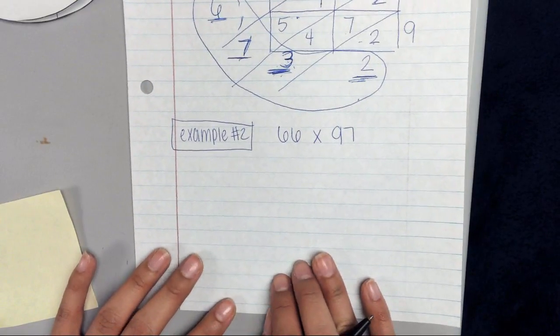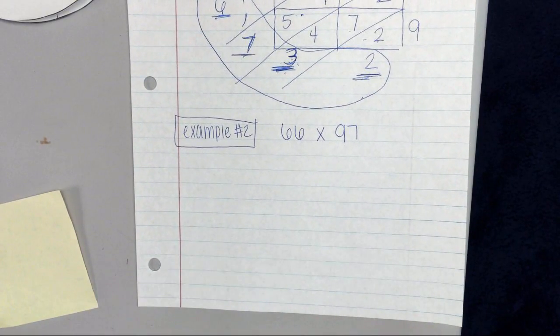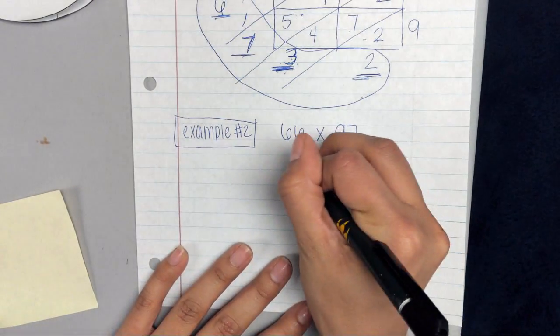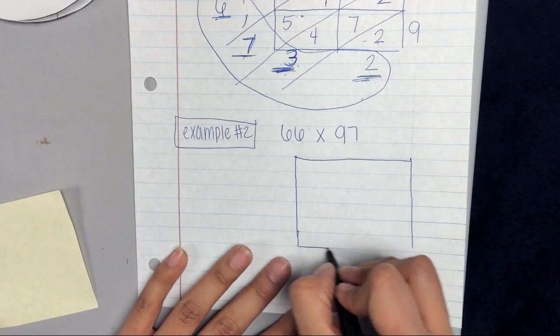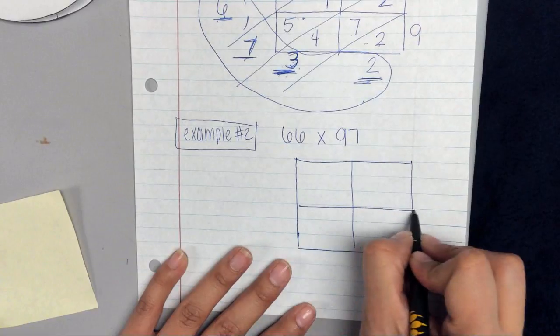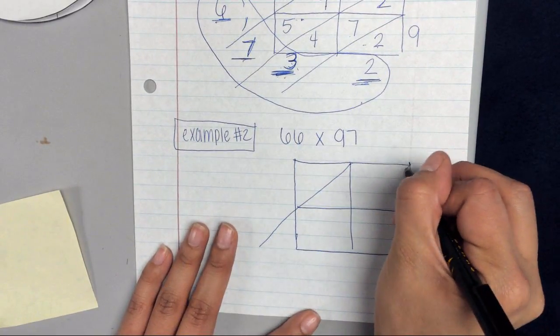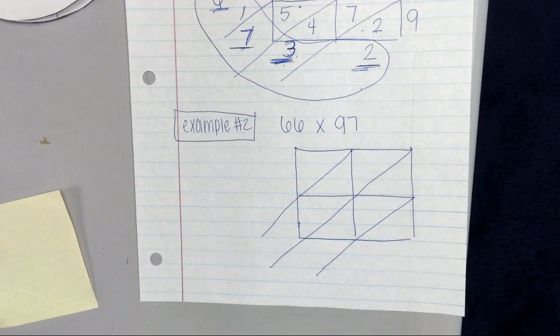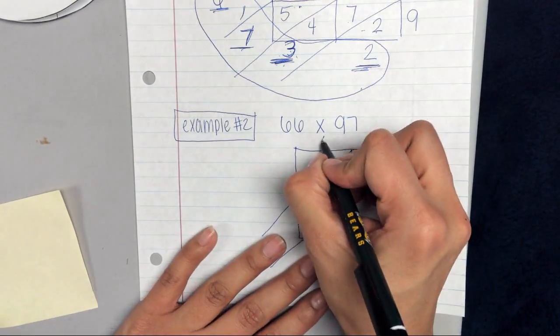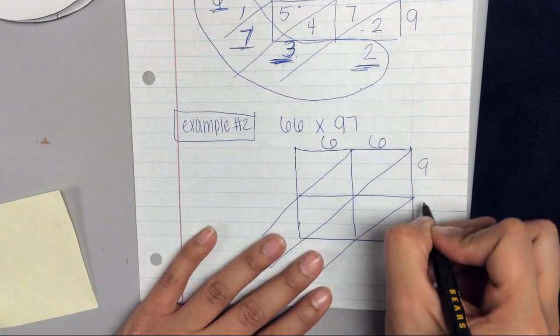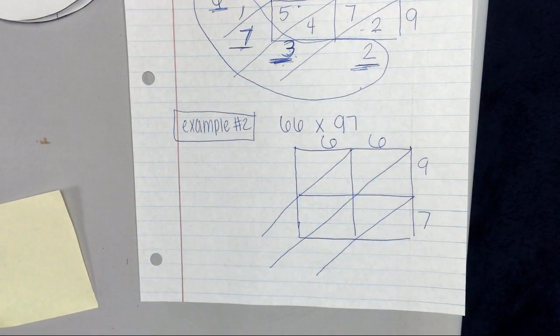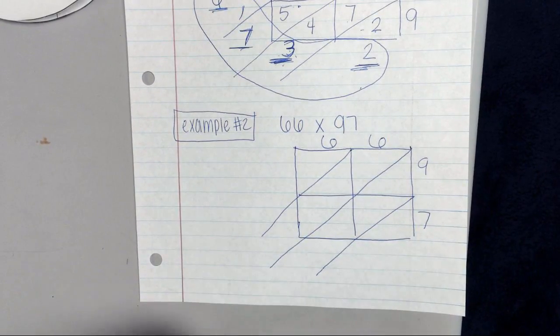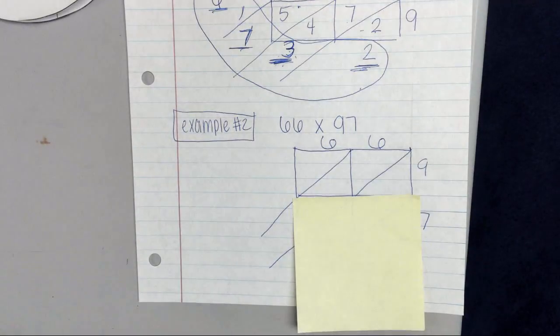Okay. Okay, and now what do we do? What do we do? We draw the box. And we make 4 squares. Very good. And we make triangles for each one. Do we have to find the expanded form? No. No, we just put 6 here, 6 here, 9 here, 7 here. All right. Star. What's the first thing I do? Which one do I multiply first?